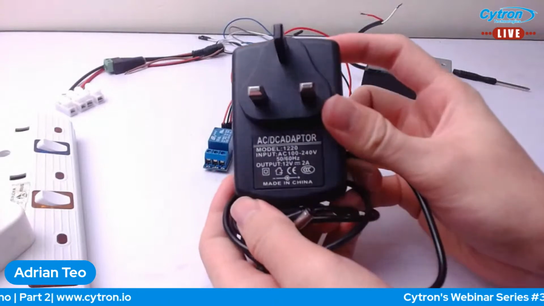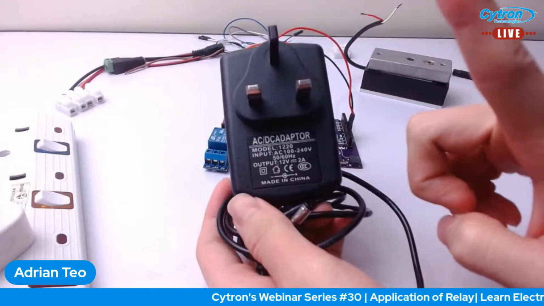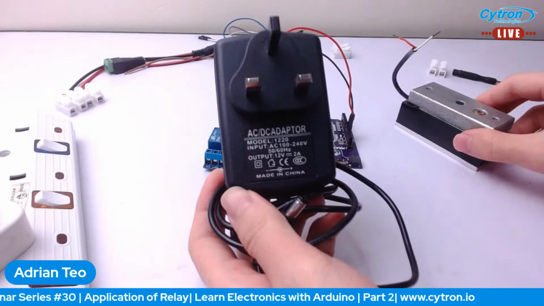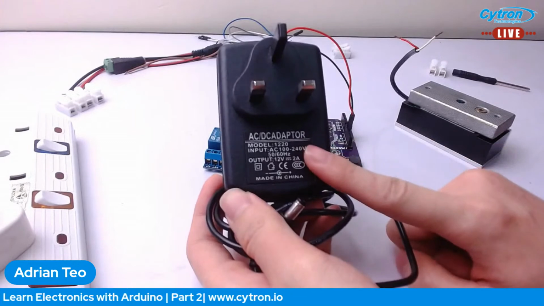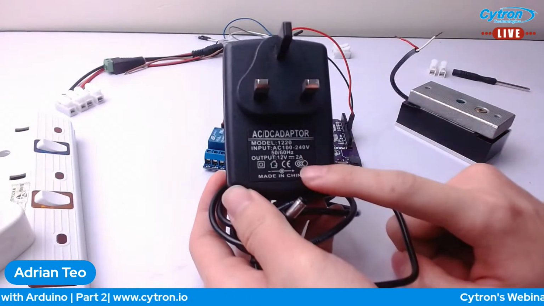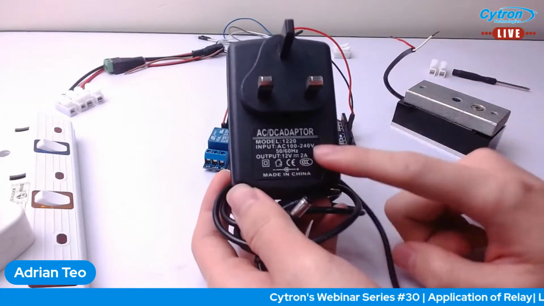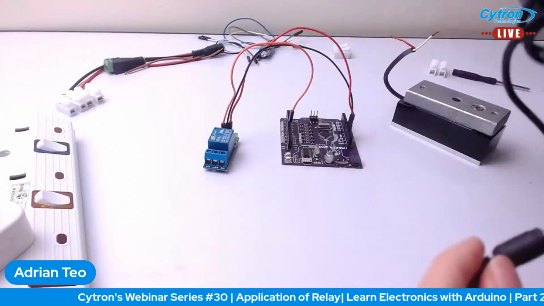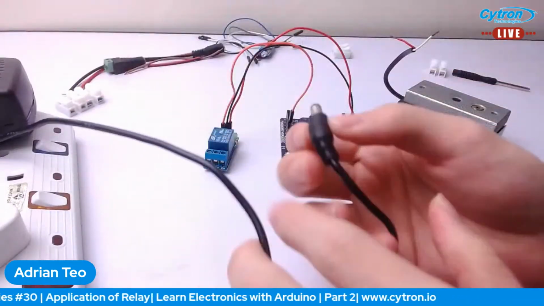I have my 12 volt adapter, 12 volt 2 amp. Again, the adapter depends on what devices you're going to use. If you are going to use a 24 volt device, then don't use a 12 volt adapter. It's not going to work. And of course, the current matters too. If your devices need more than 2 amp current, make sure that the current of the adapter is able to support it. So here, I'm just going to connect it, but don't turn on yet.